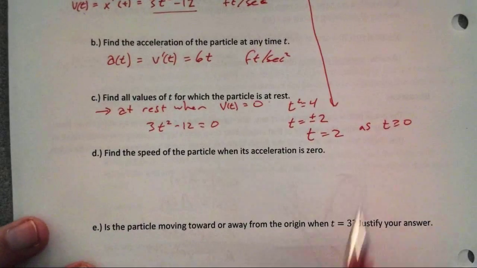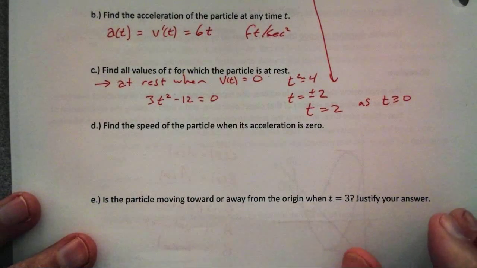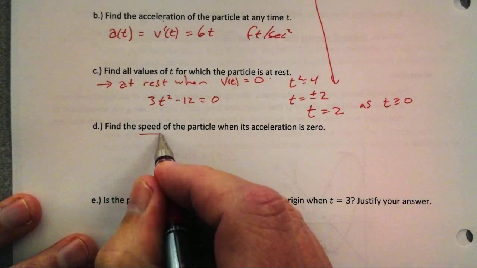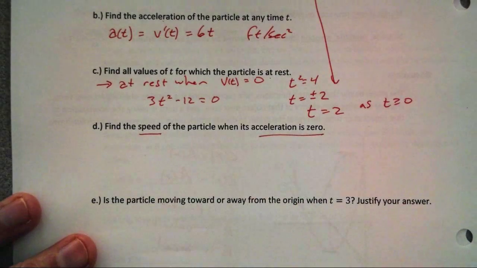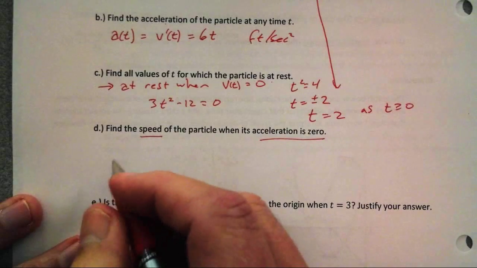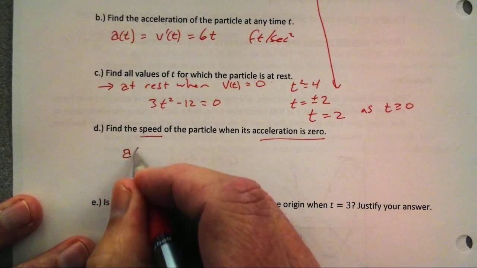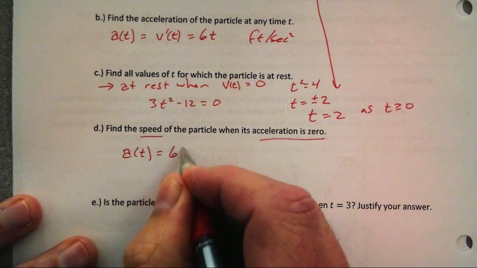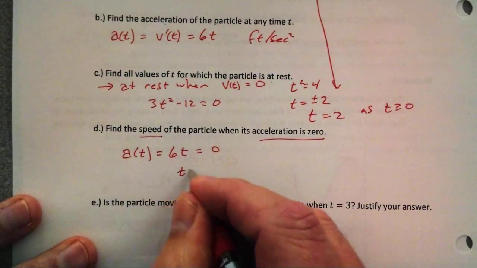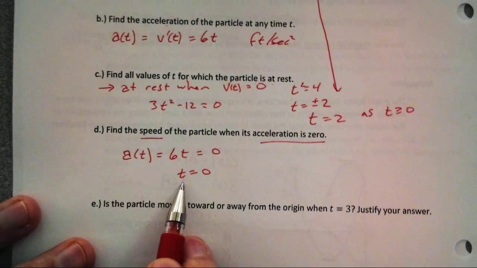Anywhere you can put some little words in to help explain, let's get in good habits here. Find the speed of the particle when its acceleration is 0. We're going to find the speed when acceleration is 0. So, what are we going to find first? We need to find when the acceleration is 0. So acceleration is 6t, and we want that to be 0. Well, that happens when t equals 0. Find the speed when t equals 0.